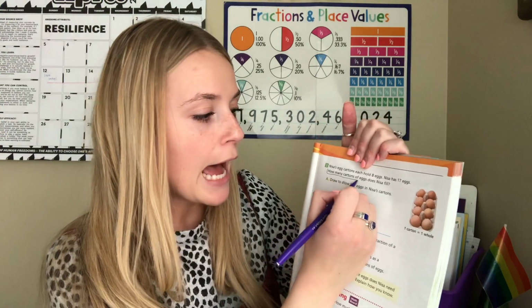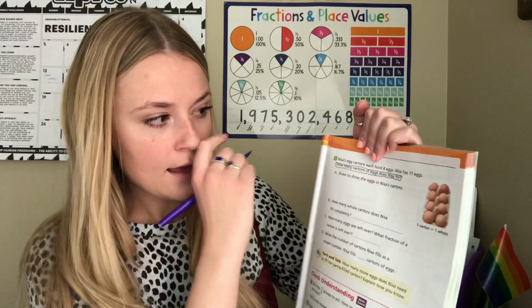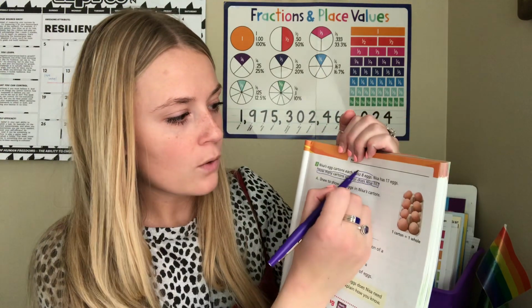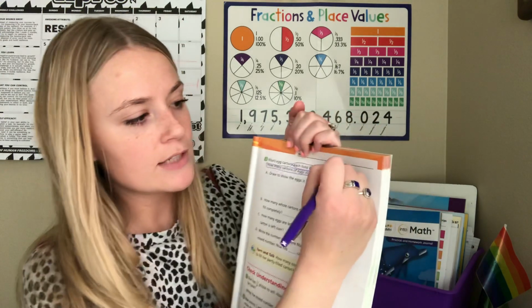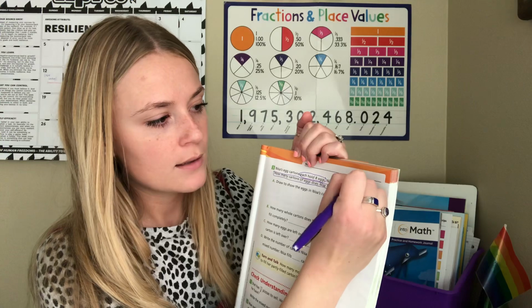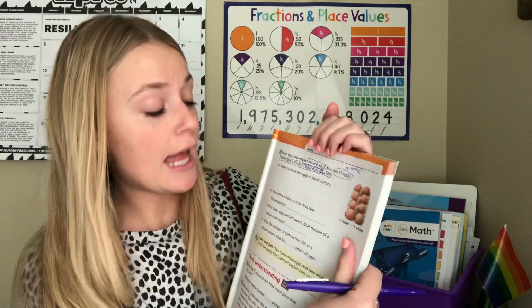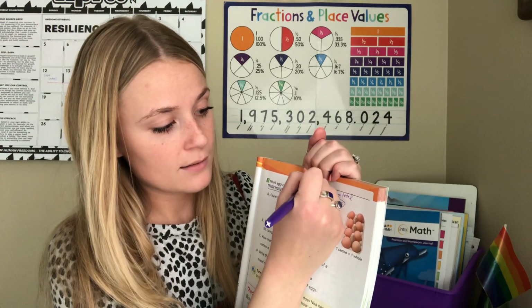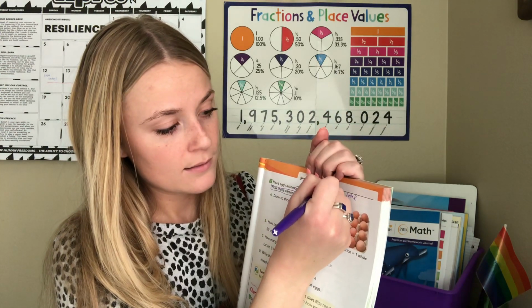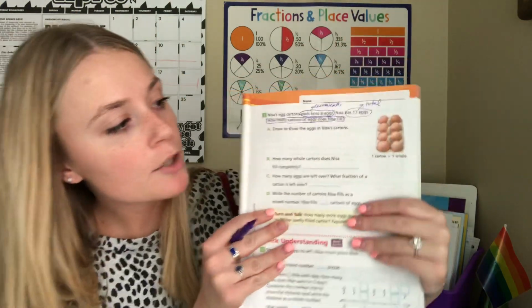I need to find how many cartons of eggs Nisa fills. Each one holds 8 eggs, and she has 17. So 17, that's our total. Each egg carton holds 8 eggs. This is our denominator, because that's our number of equal parts.